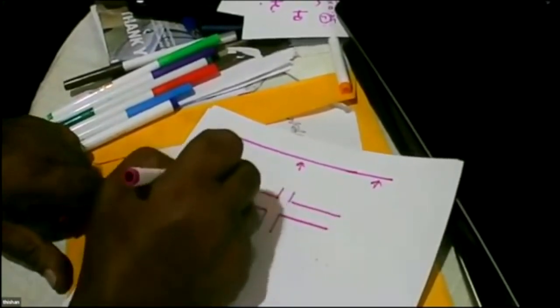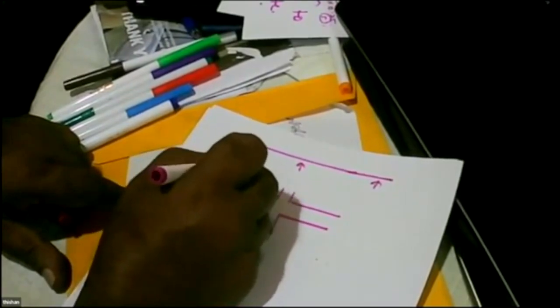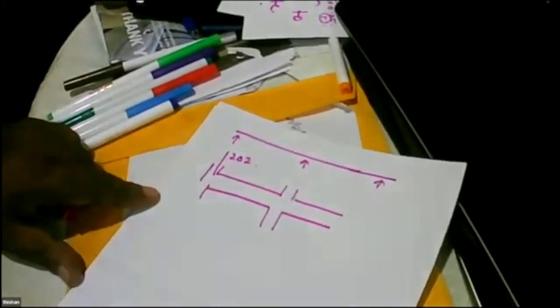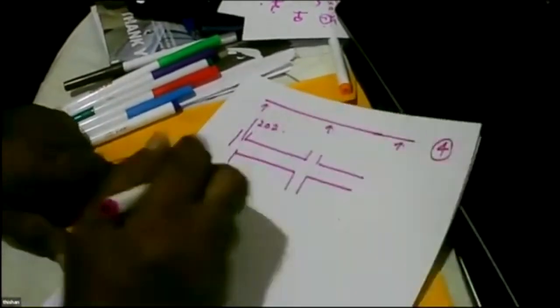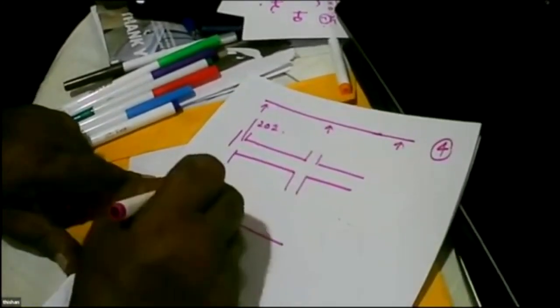So here is 202. Is that right, Bandhuga? 202? Yes, sir, 202. Now I have to draw a diagram.